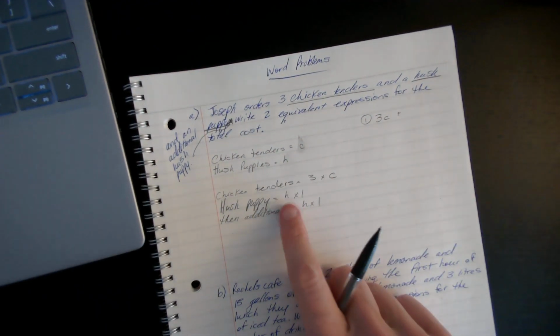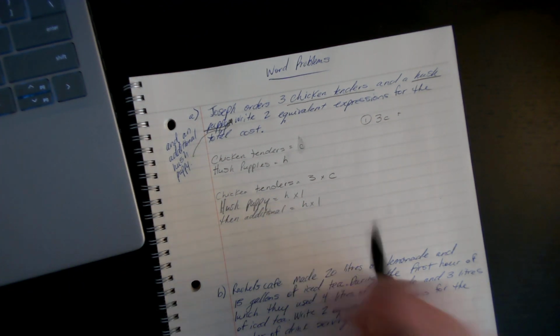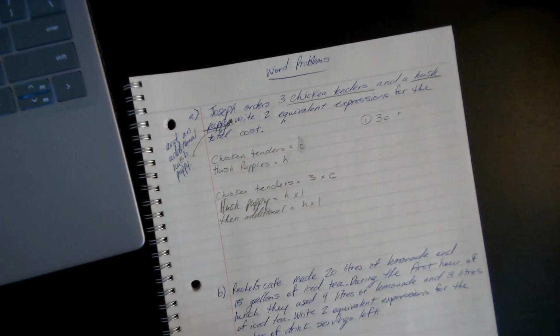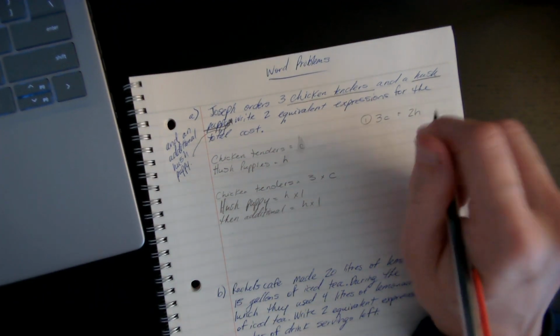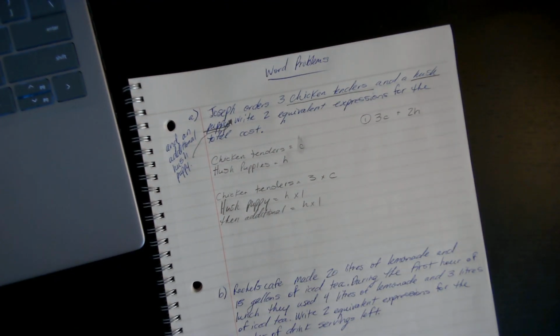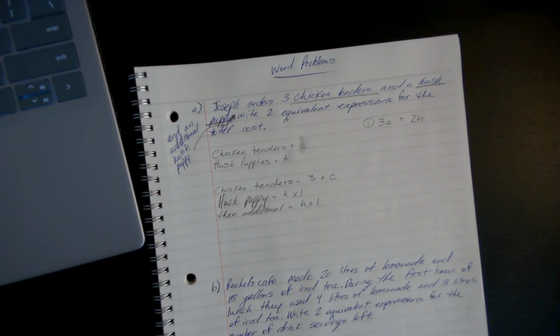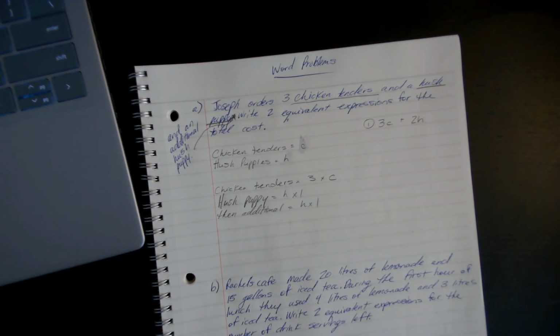And now we've got 2 orders of hush puppies. So he does order 1, but then he orders the additional 1. So we're going to put that term in here as 2H, 2 times the cost of a single hush puppy. And so that's going to be our first expression there, 3C plus 2H.